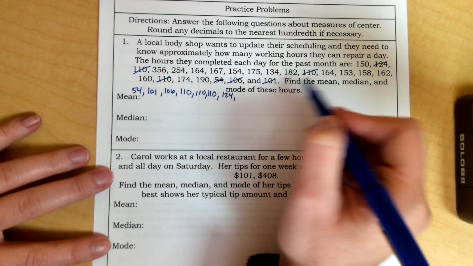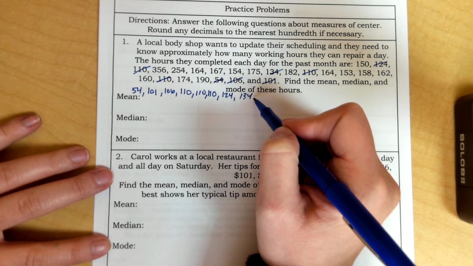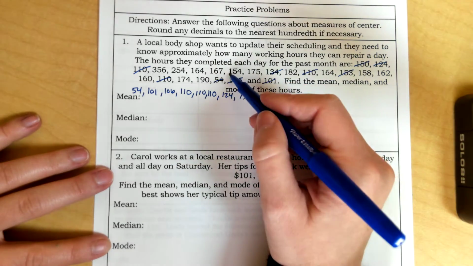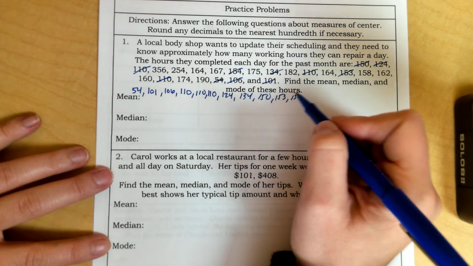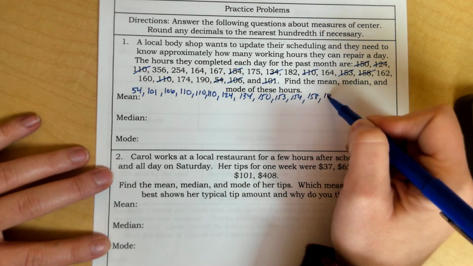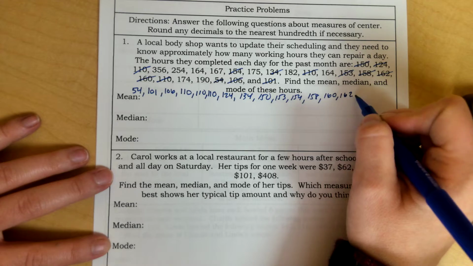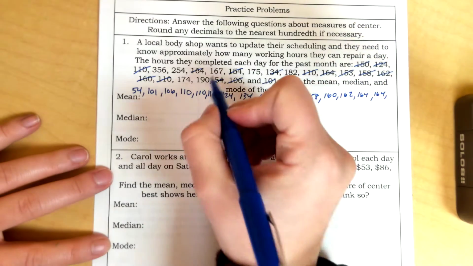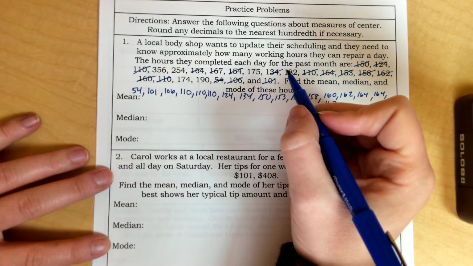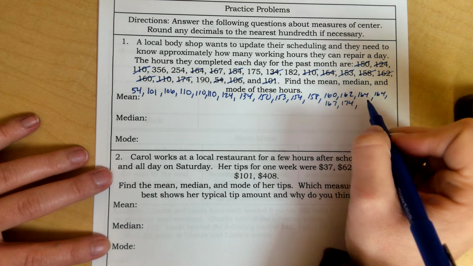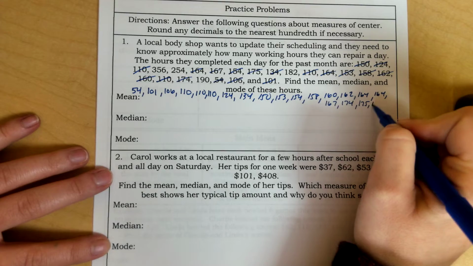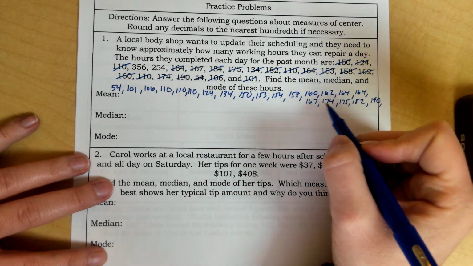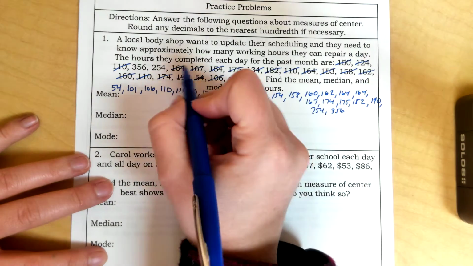Let's see, there is a 134, 150, 153, 154, 158, 160, 162, 164, 164 again, let's see, 167, 174, a 175, 182, 190, and then 254 and 356.